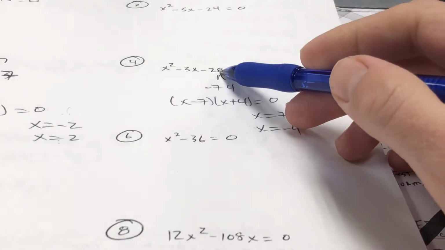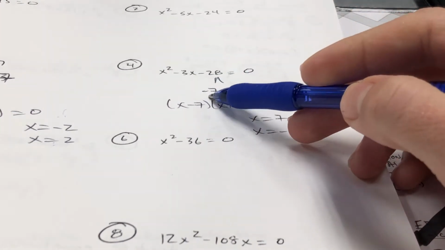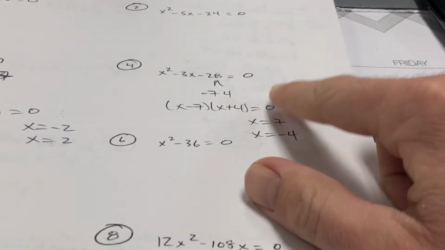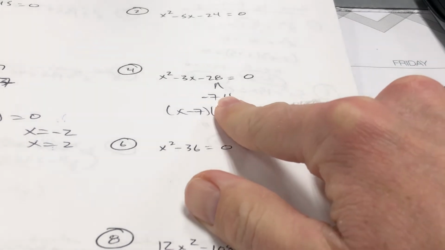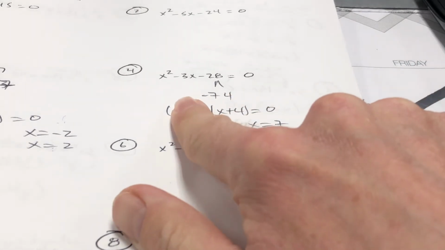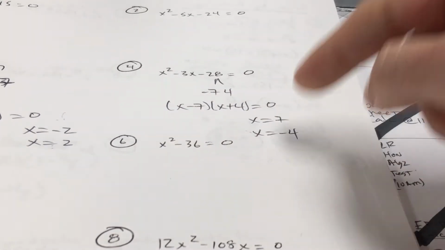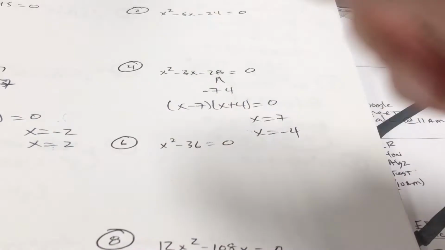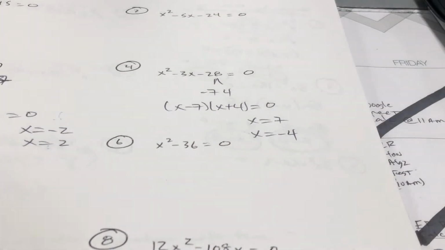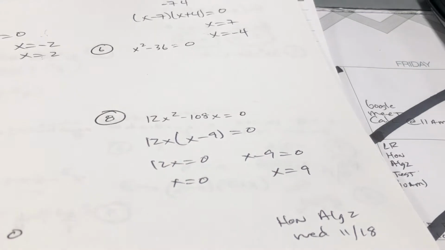Here's number 4. What multiplies to 28 differs by 3? -7, +4. Then we have the cover-up method. X minus 7 is equal to 0. Then x plus 4 is equal to 0. And that's how I get my two solutions. Like on the previous one, it was -2 and +2 for my two solutions.